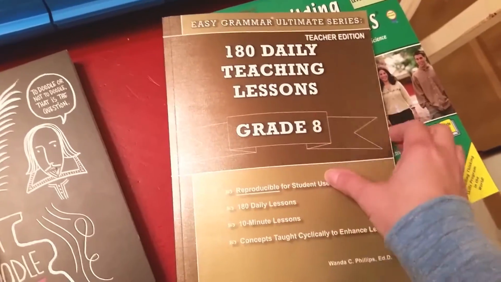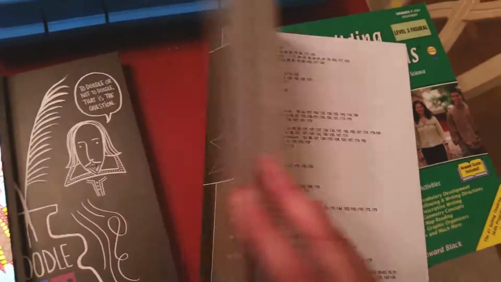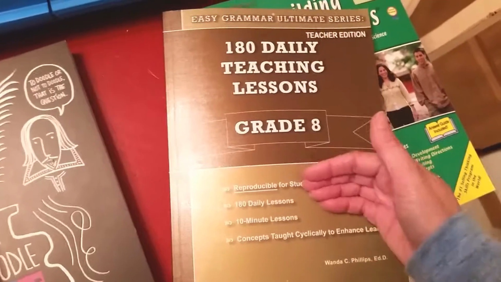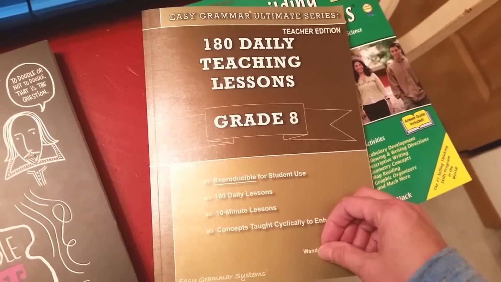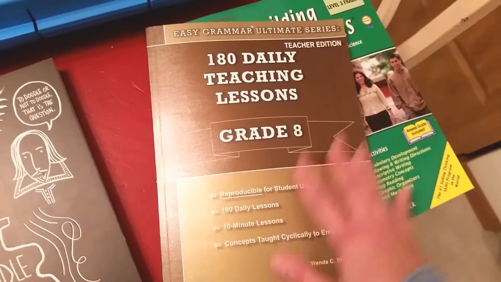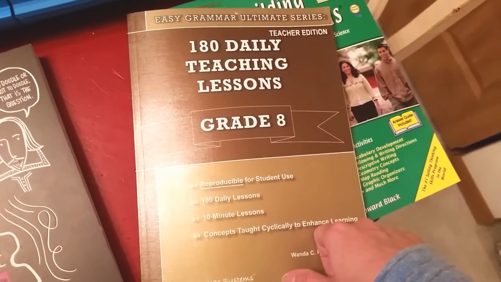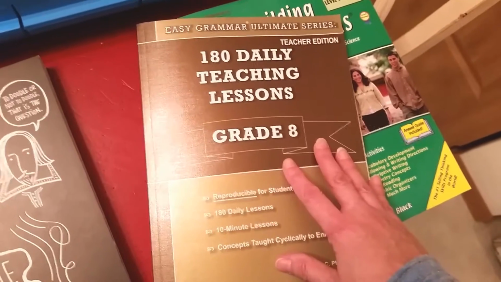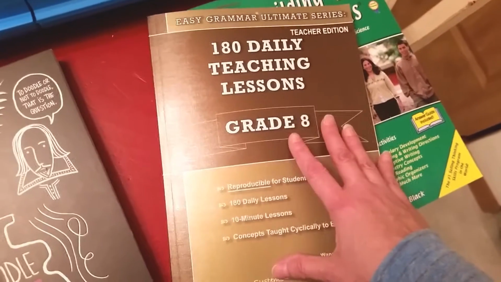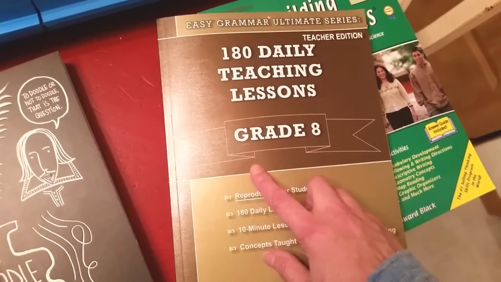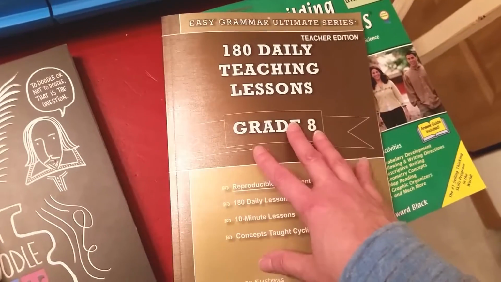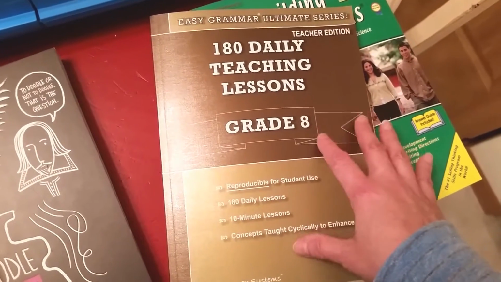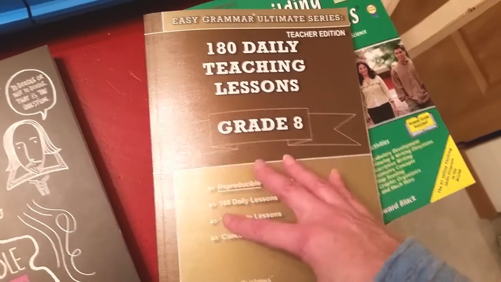This is meant to be review, and each of these lessons is only supposed to be a 10-minute lesson. So it will basically give them 10 minutes of review, and then they have to do some sentence combining at the bottom, and it's meant to just be 180 daily teaching lessons. It's meant to keep it fresh in their minds, keep their skills current. There will be brief explanations and reminders about how to do things, but it's not as in-depth as the Easy Grammar Plus. So you can talk to Timberdoodle about substituting the other.